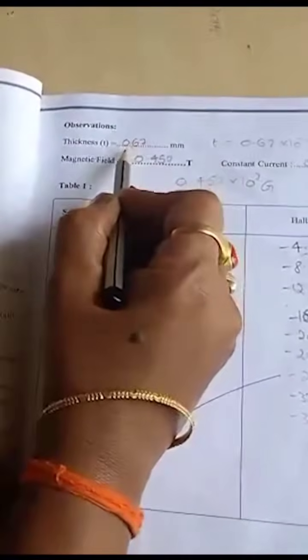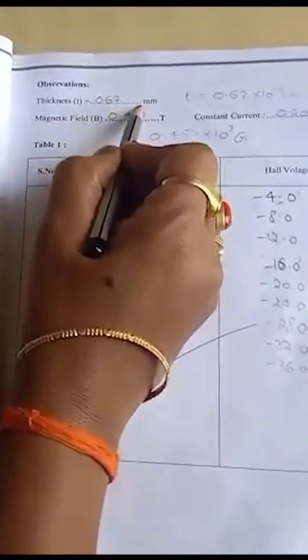Now the thickness of the sample is given on the sample itself, so it is around 0.67 mm. Now we have noted the magnetic fields also and the constant current at which we are doing the experiment. Of course, these values are different. I'm just showing you an example. Now once you tabulate the values of current versus voltage, this is how we have to do it for two different values of the constant currents, right?